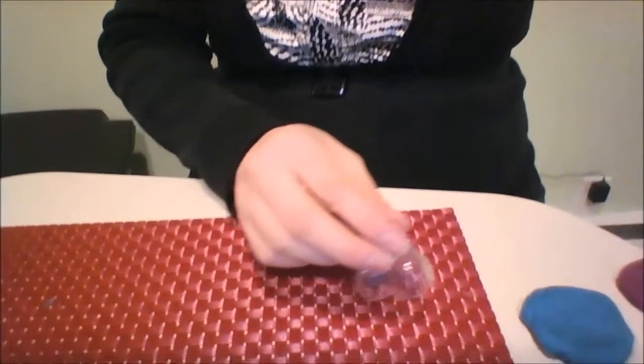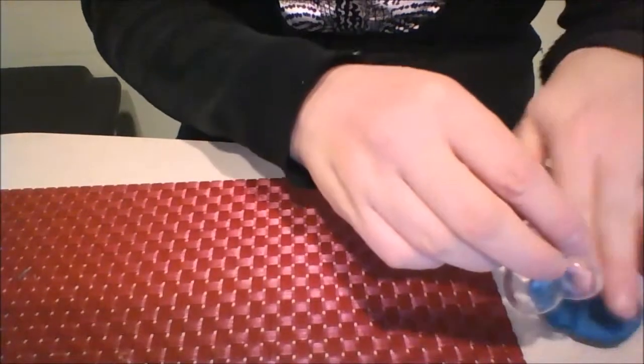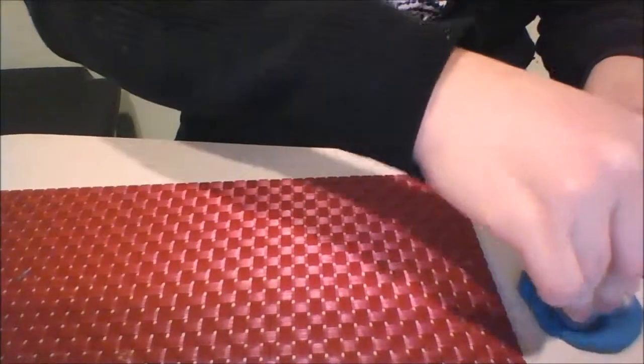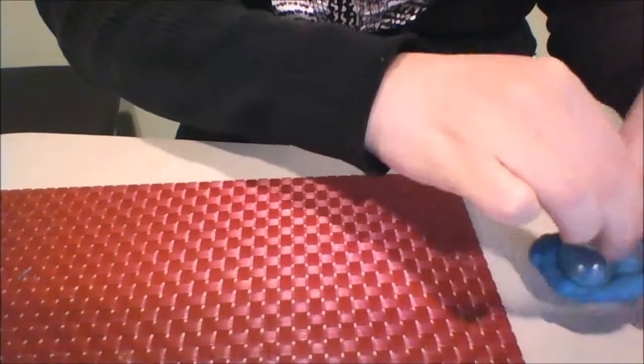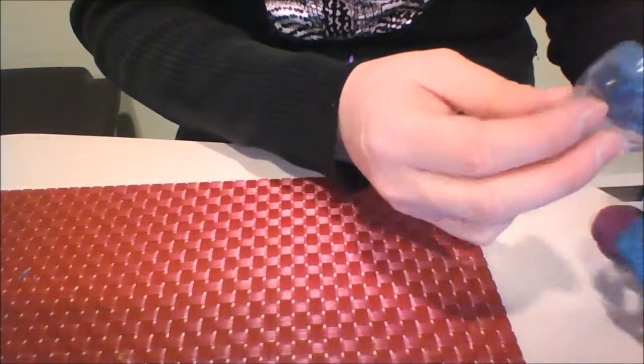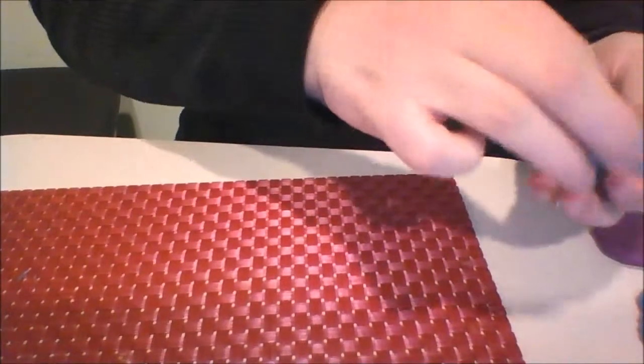Okay, so if I roll out my Play-Doh a little bit flat, and I make it usable for my example, I'm going to tilt the computer screen here a little bit so you can see what's going on. So I'm going to use my cookie cutter over here and punch that out.